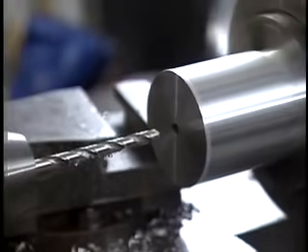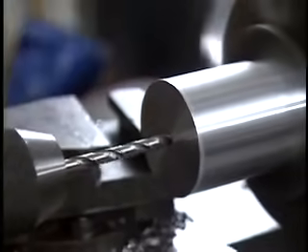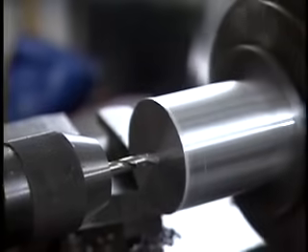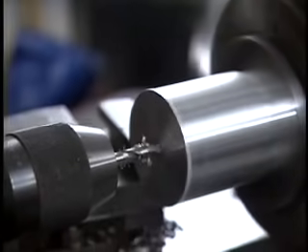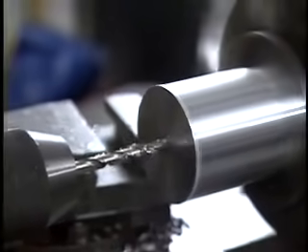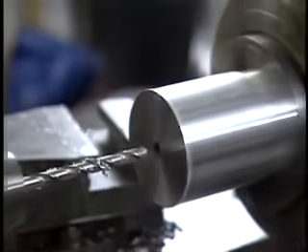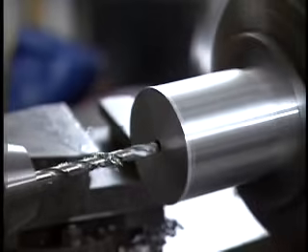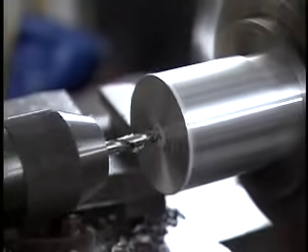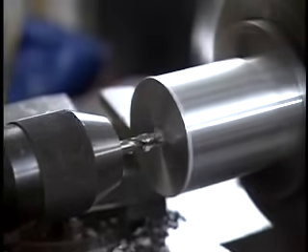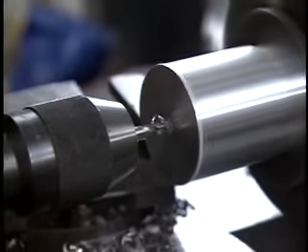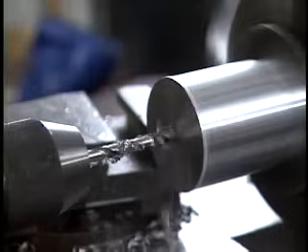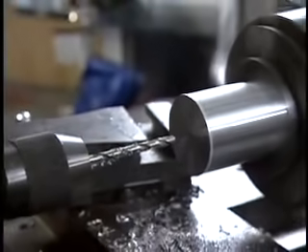Now we continue this way, removing about 1 or 2 drill diameters of material each time we run the drill into the hole. The squeaking you hear there is often a very good indication that you've gone far enough with this pass and it's time to remove the drill and clean the chips from the hole and from the flutes of the drill.